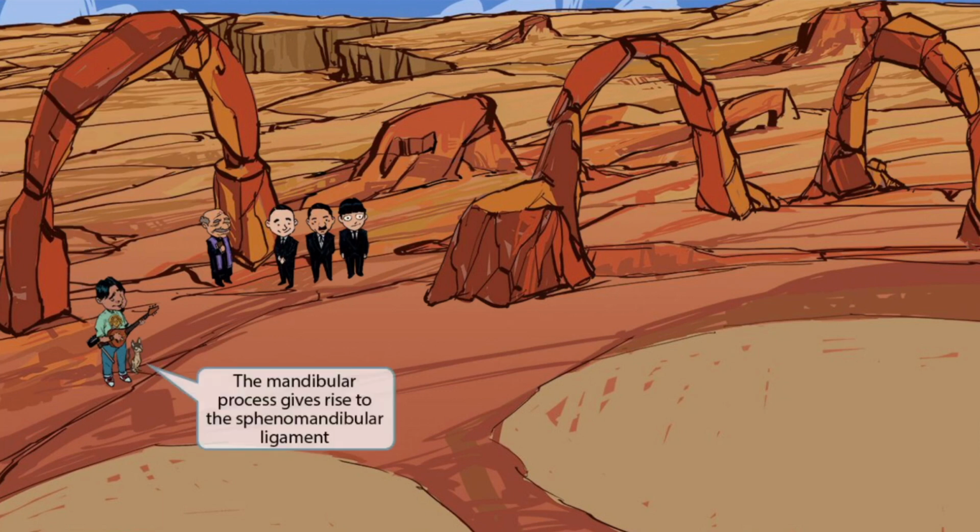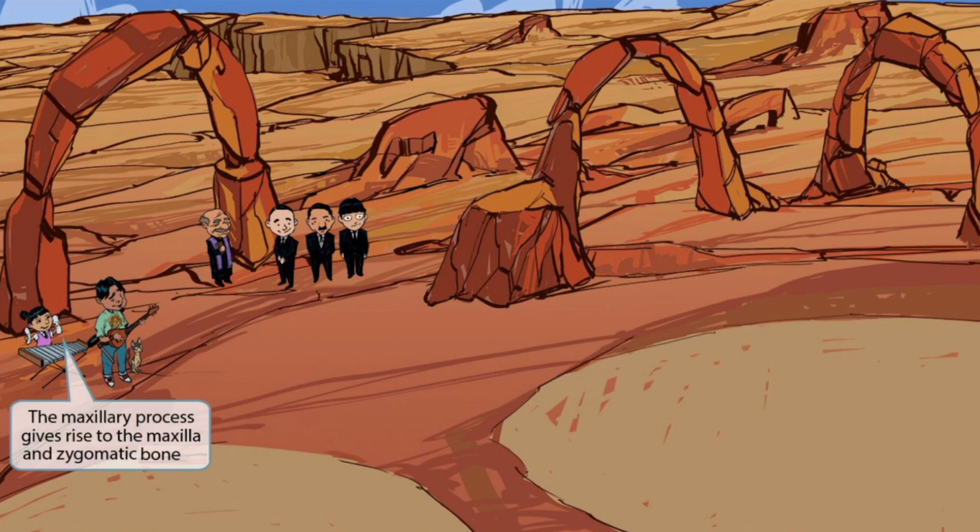The last structure that the mandibular process gives rise to is the sphenomandibular ligament. To help you remember this, we've shown a sphinx cat next to the band member guy. So sphinx for sphenomandibular ligament. The other major cartilage derived from the first arch is the maxillary process.